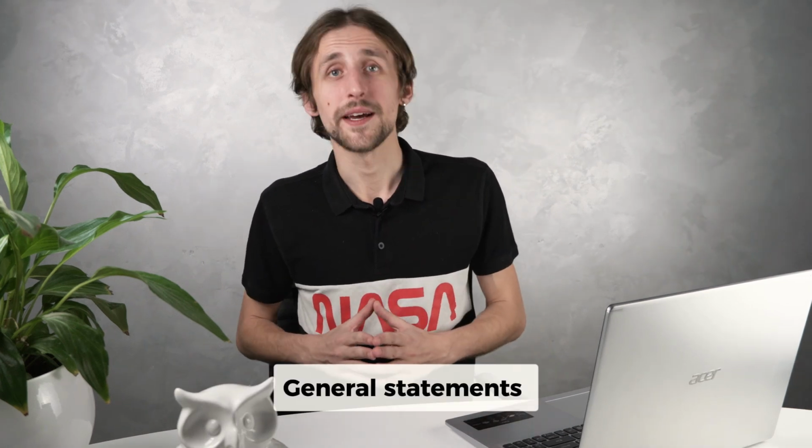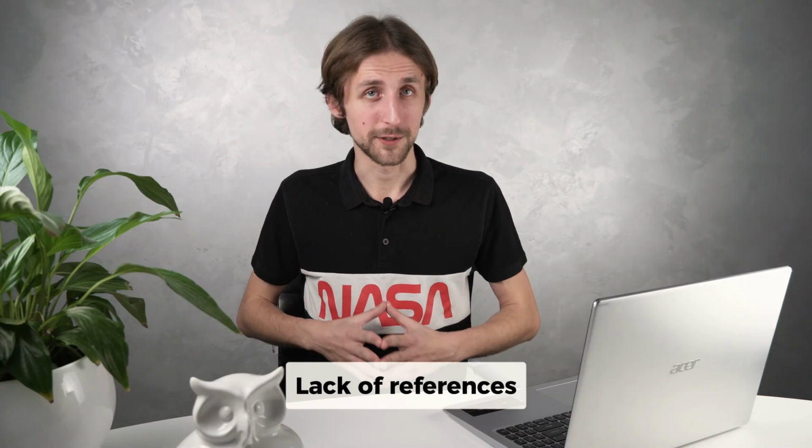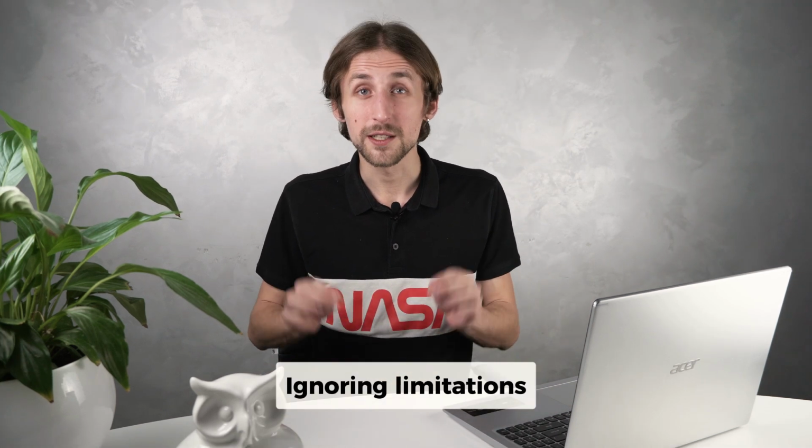What should you avoid in this section? General statements like "these results are interesting." Instead say "these results are interesting because they contradict previous beliefs about adaptation process of something." Lack of references. Your discussion should include citations to support your arguments. And ignoring limitations. Admitting the weaknesses of your study shows honesty and builds trust. The discussion section is your opportunity to show why your research matters, what problems it solves, and what questions remain open for future studies.